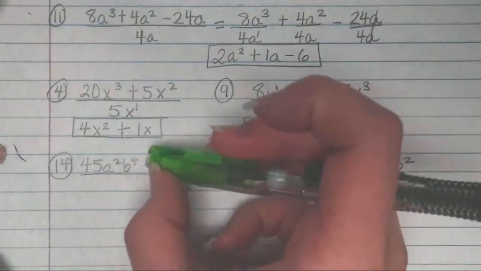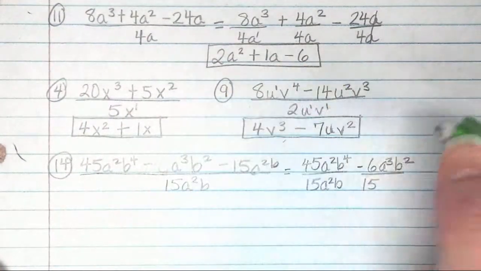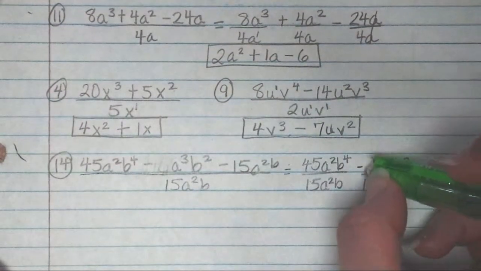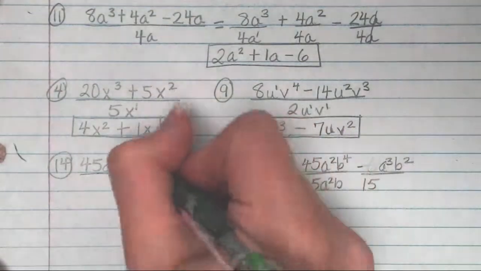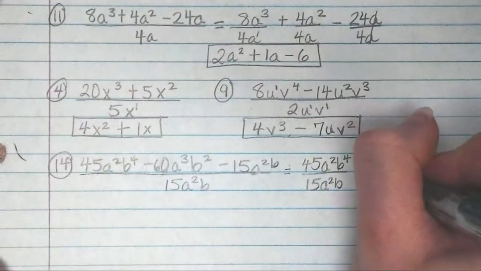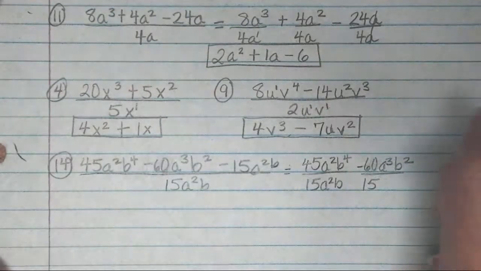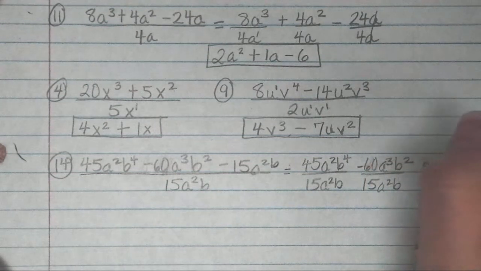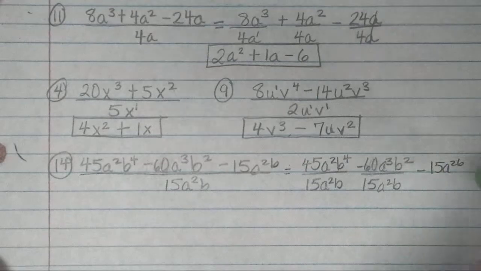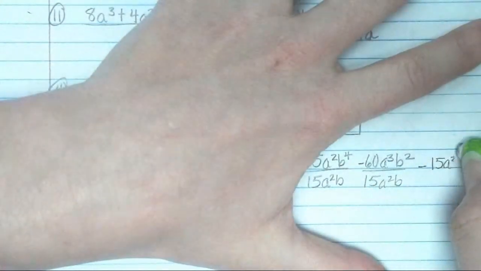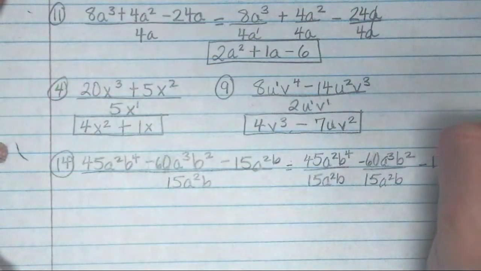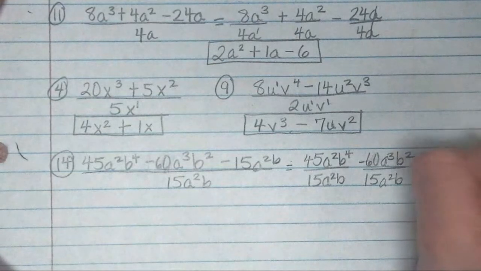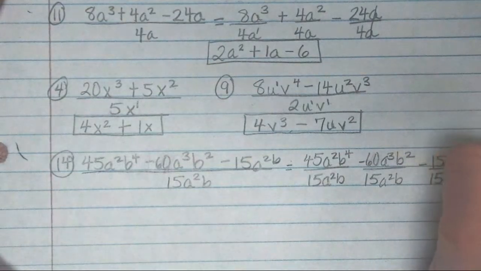I'm so sorry. 60a cubed b squared over 15a squared b. And then we have our minus 15a squared b all over 15a squared b.